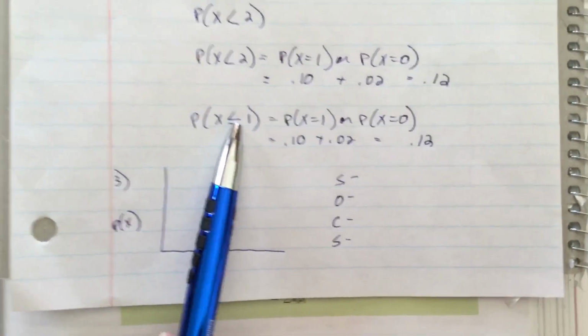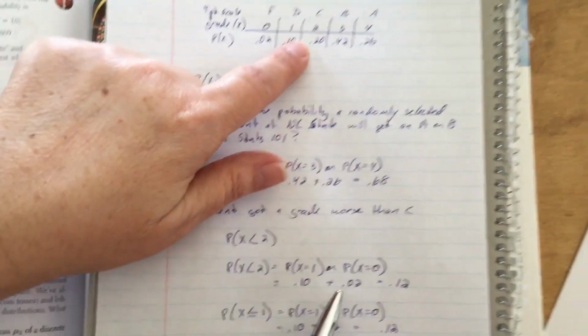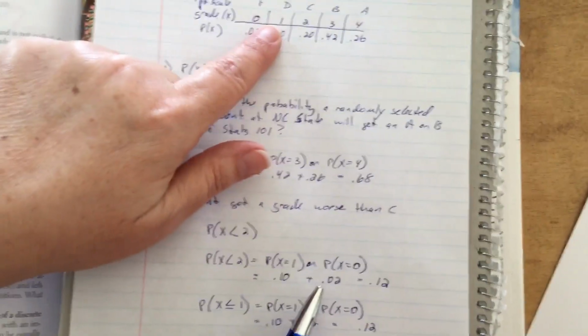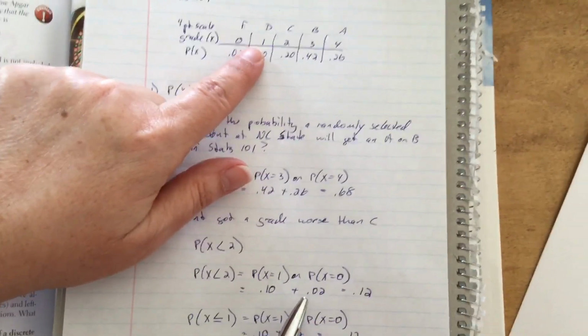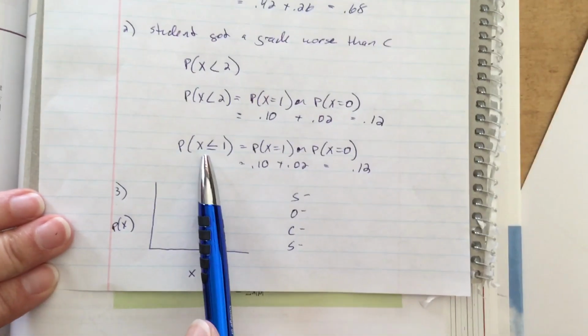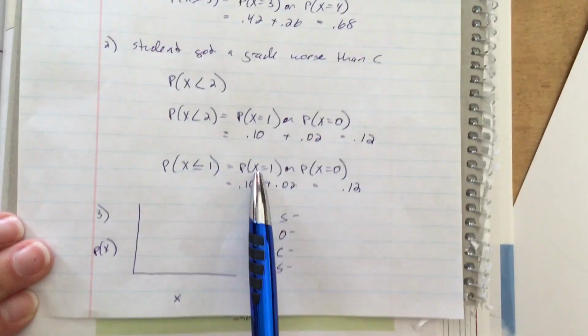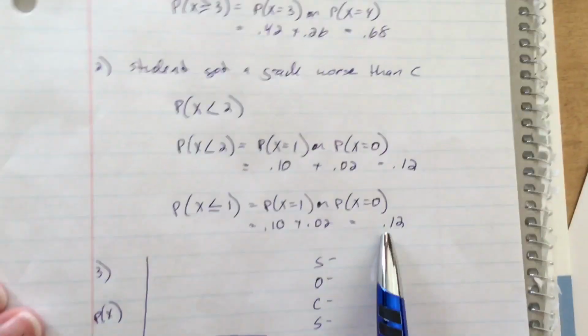Oh, sorry, real quick. For this one, I could have also said, worse than a C would be a D or F, so I could have done the probability that X is less than or equal to 1. That again would still have been the probability that X equals 1 or X equals 0, which is our D and our F, so it still would have been the same thing. So either one of these is correct.